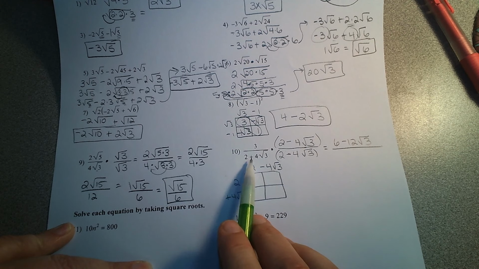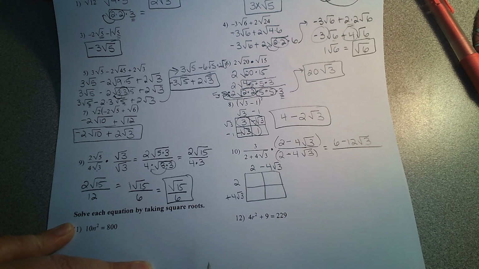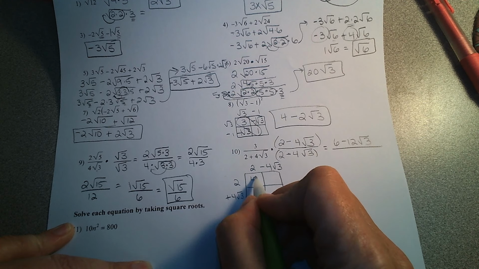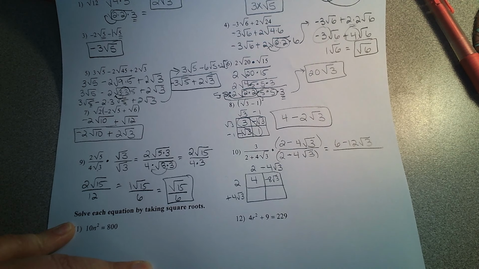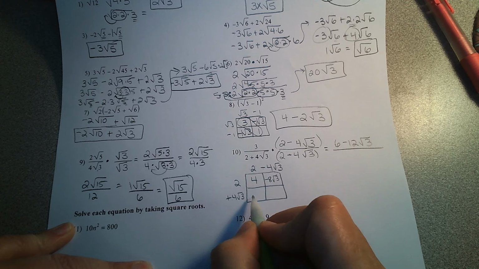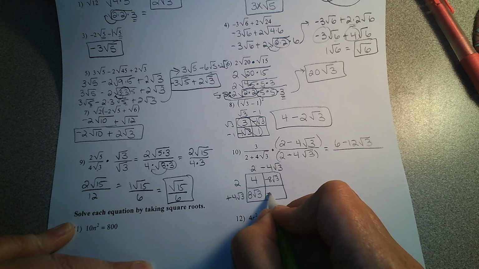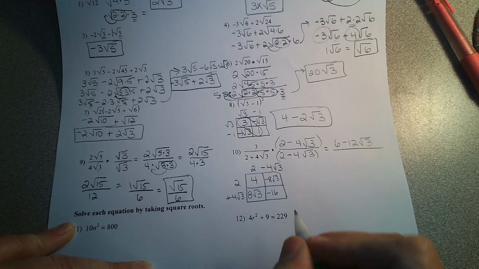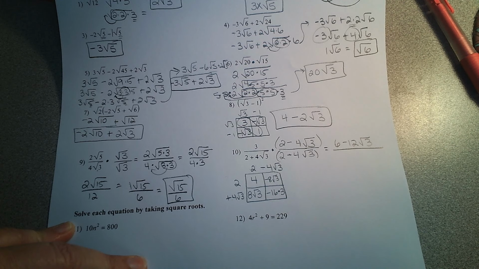And the reason you want opposite signs is that's what helps you eliminate the radical, as you're going to see in just a second. 2 times 2 is 4. 2 times negative 4 gives me negative 8 times the square root of 3. 2 times positive 4 gives me a positive 8 times the square root of 3. And then we have 4 times negative 4 is negative 16 times the square root of 3 times 3, but that just eliminates the radical. So it's going to be negative 16 times 3.